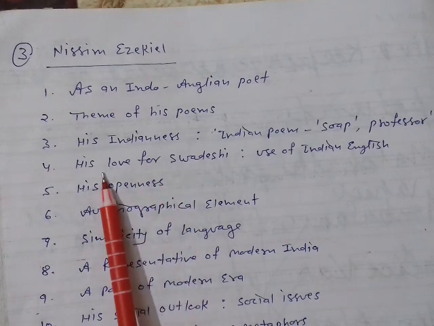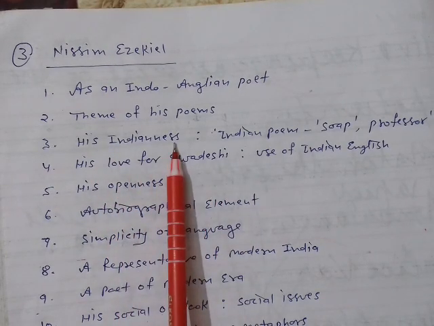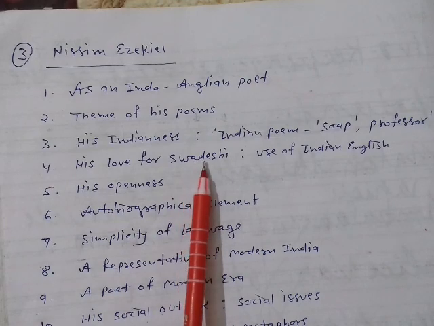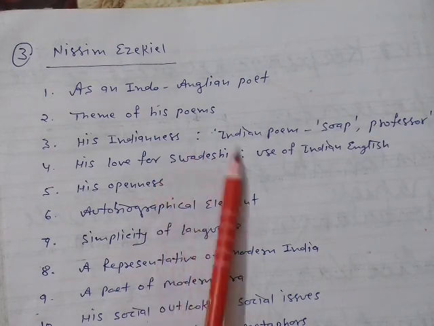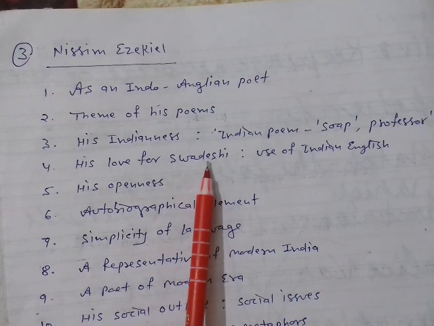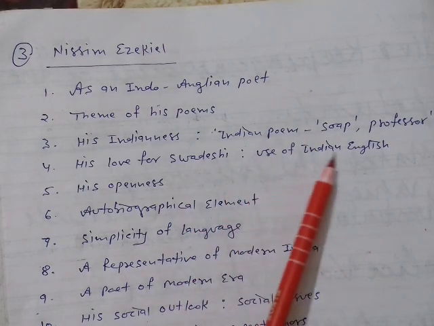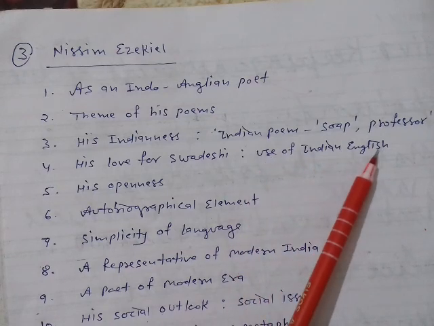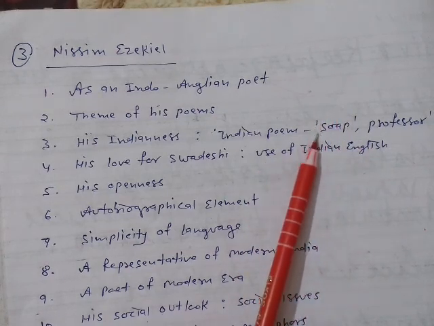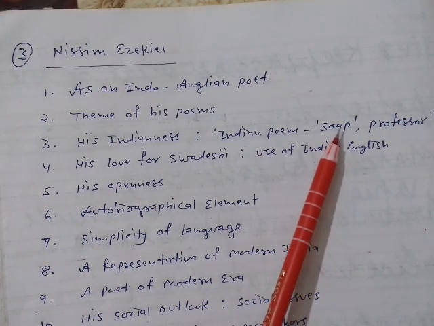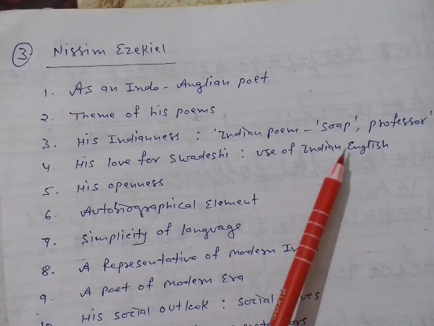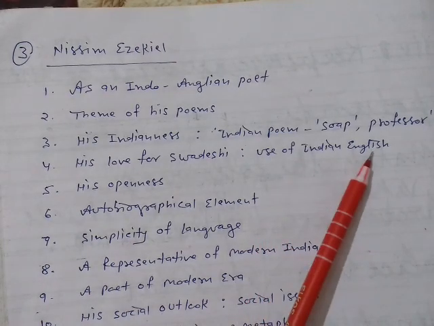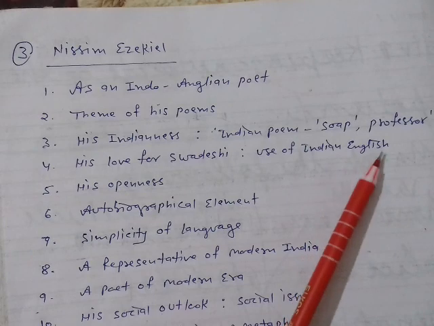Now the next heading may be his love for Swadesh, as there is an Indianness. His love for Swadesh means the patriotism theme also, and he loved his country. This Swadeshi feeling can be found very well in most of his poems. There you can also mention the use of Indian English, as I have told you that Soap has a use of Indian English. That is why this poem is so interesting, unforgettable only because of the use of Indian English. If you are aware that we always speak British English, but Indian English is very different from British English or American English.